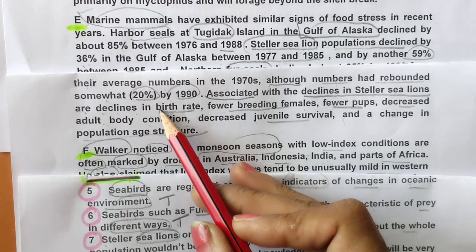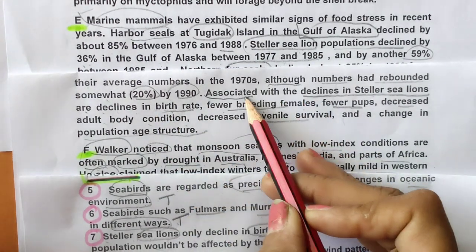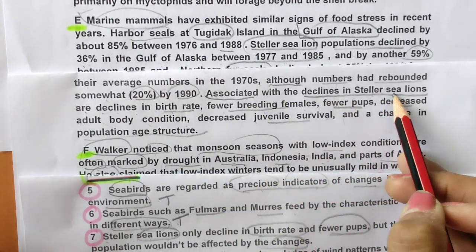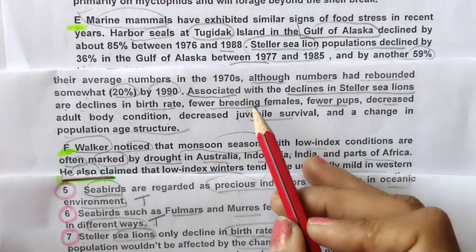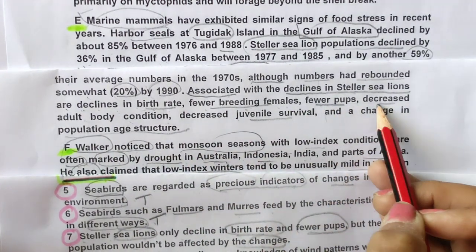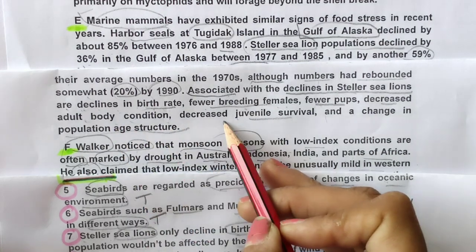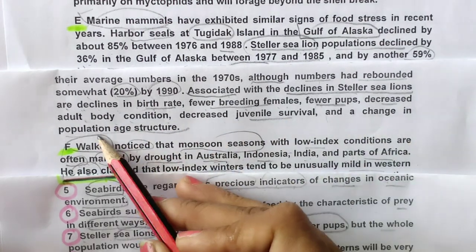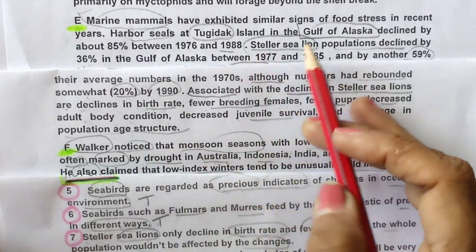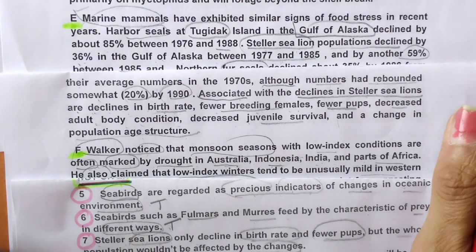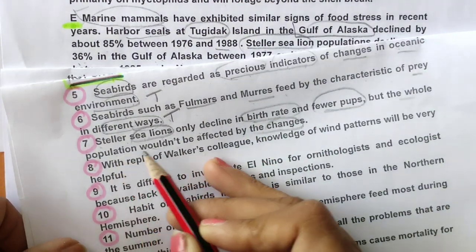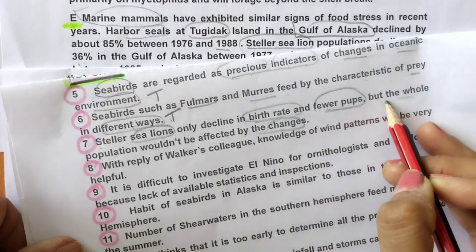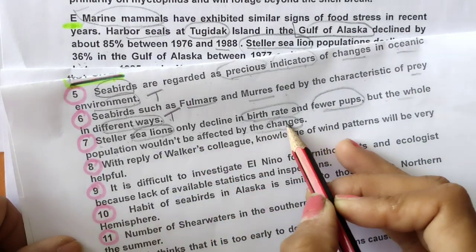So birth rate was here, associated with the declines in stellar sea lions are declines in birth rate and fewer breeding females, fewer pups, decreased adult body condition, decreased juvenile survival and a change in population age structure. But here in the full paragraph you can see this, they are not talking about the population wouldn't be affected, but the whole population wouldn't be affected by the changes.